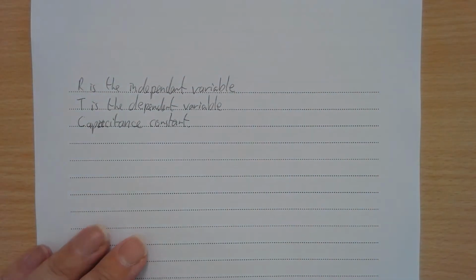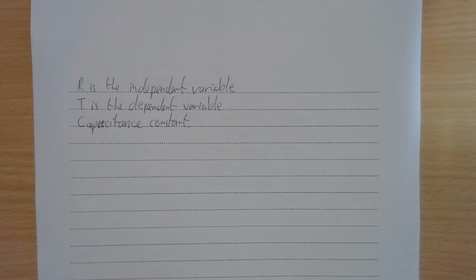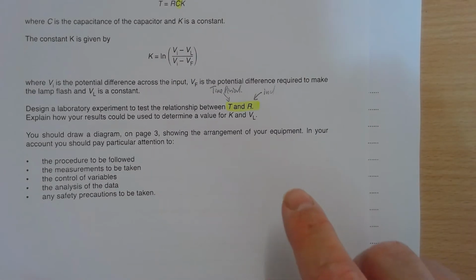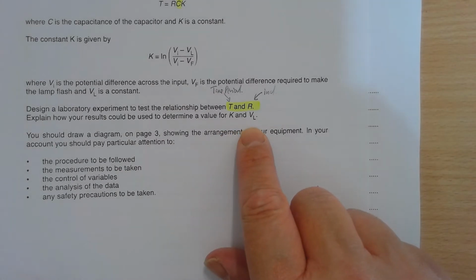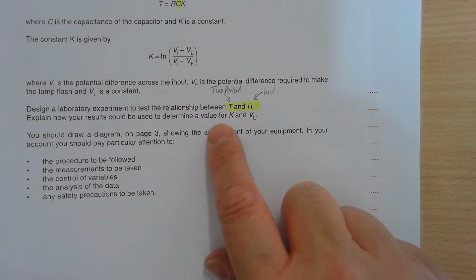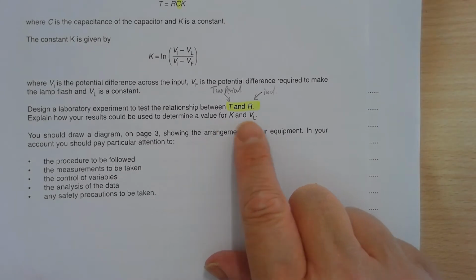Okay, now before we've even tried to think about the circuit diagram, because that might be quite difficult, we've got to think carefully about what we're actually plotting a graph of. It says it wants you to find the relationship between T and R. So all this other stuff you don't really need. What you can then use is to talk about how we find K and VL.